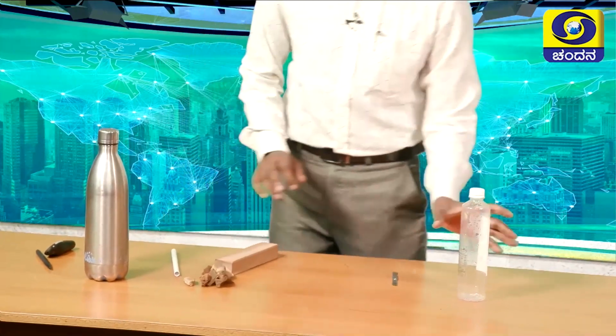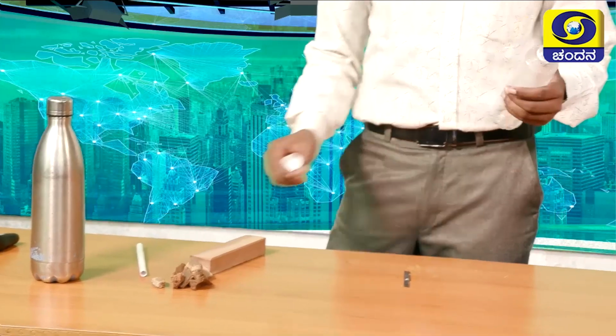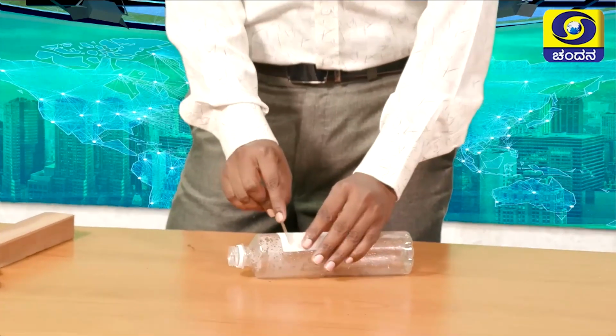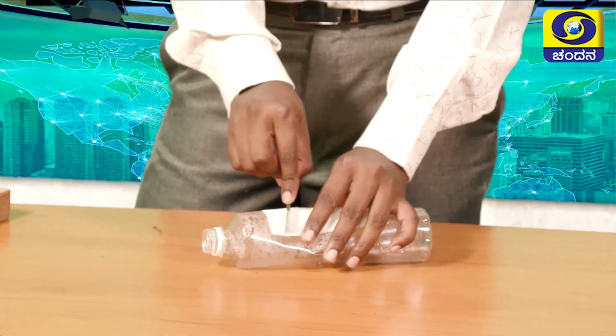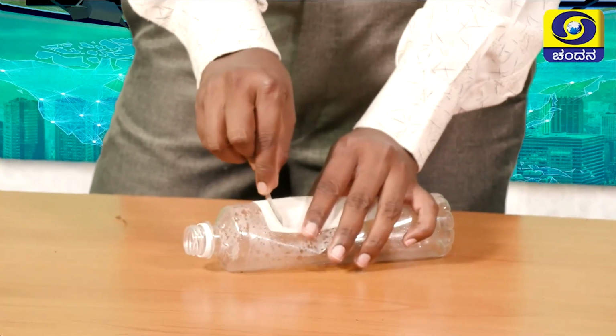For this, we need a plastic bottle, a cutter, and a scale, small pebbles, small stones, and water. Now, remove the upper cap and cut the water bottle, leaving 3/4 of it.